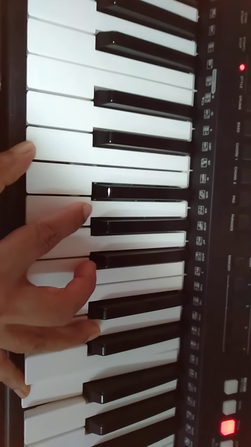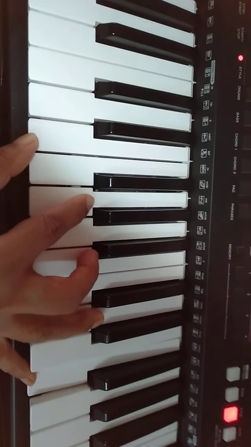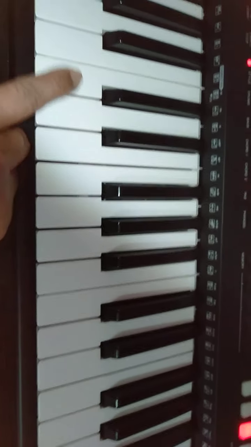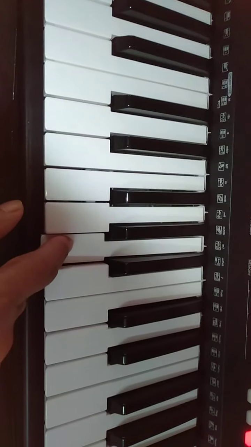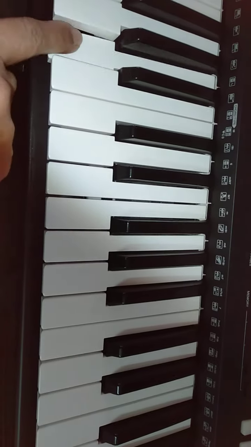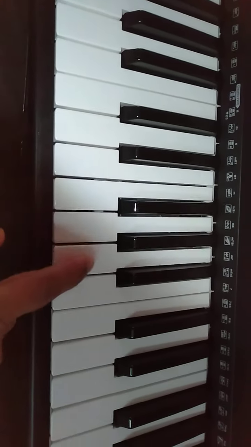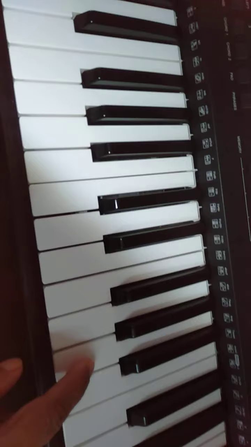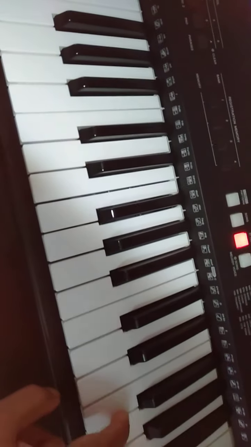So basically it's only on 7 notes. What you need to know at this stage is music is on 7 notes: A, B, C, D, E, F, G. After G you start again with A. So here is A, B, C, D, E, F, G, and again A comes, and so on.